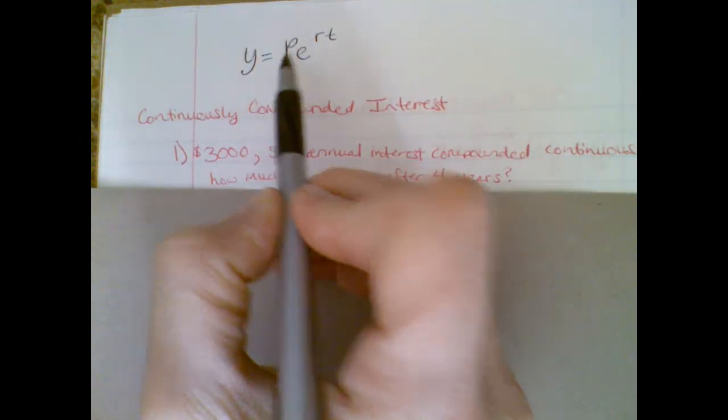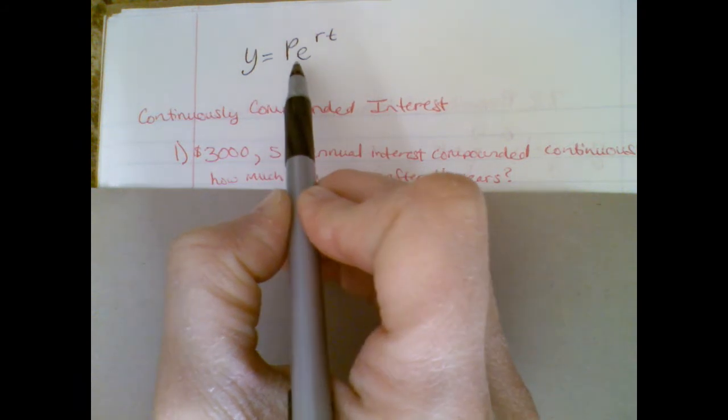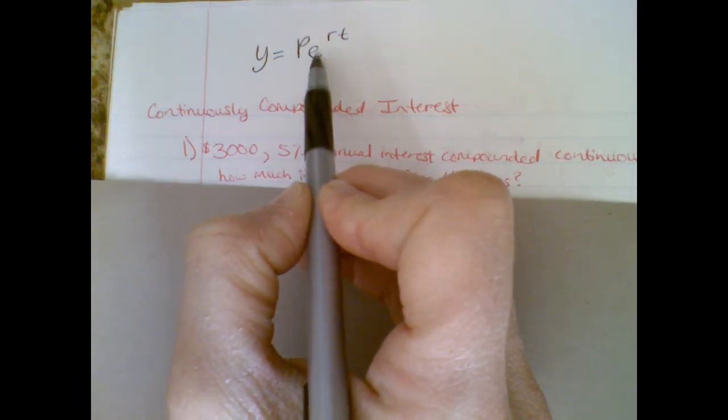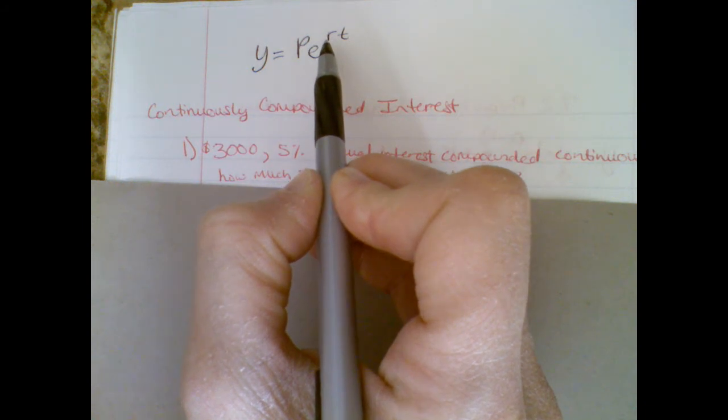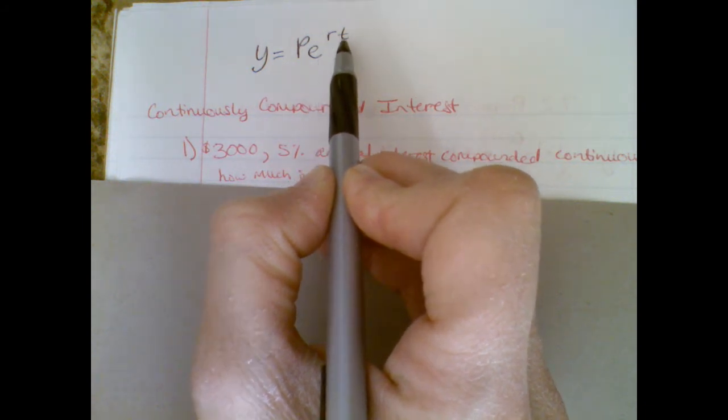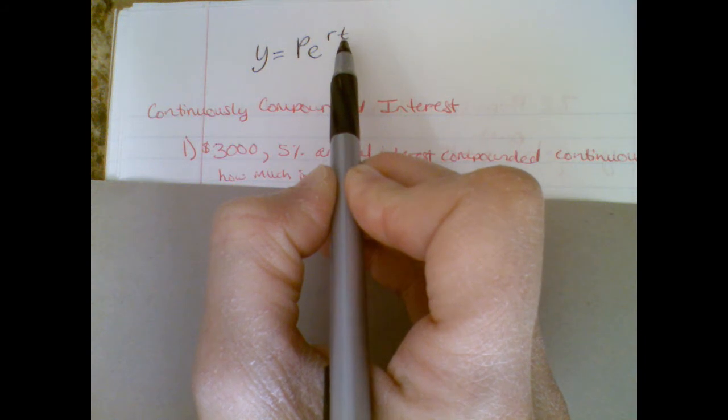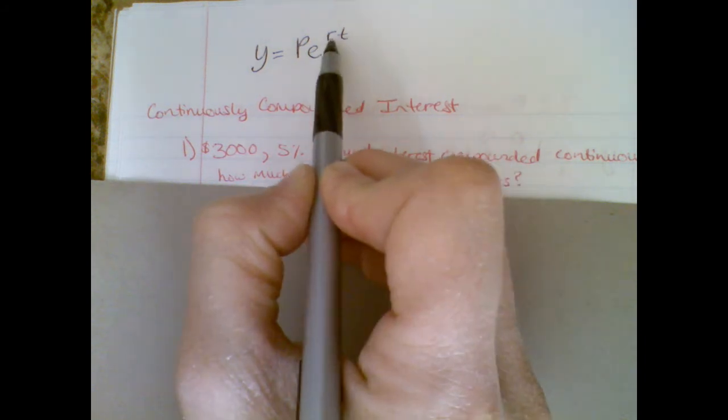This P stands for our principal. The E is going to be the E button on our calculator. The R stands for rate. It's going to be a percentage, so we need to change it to a decimal. And then our T is time, and that should be in terms of years. And the RT is all in the exponent spot.